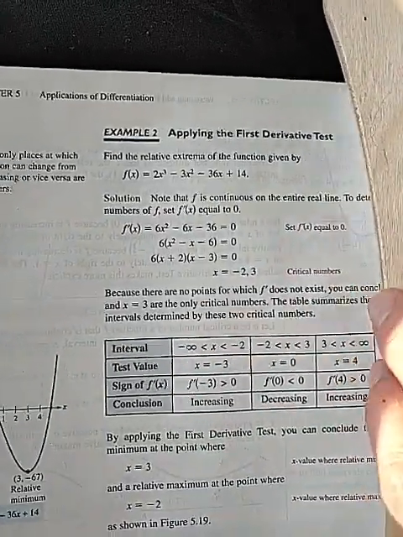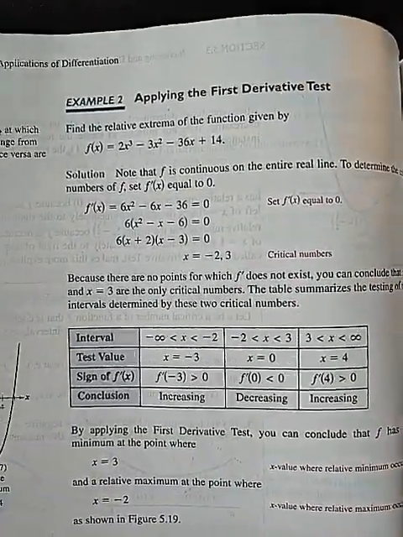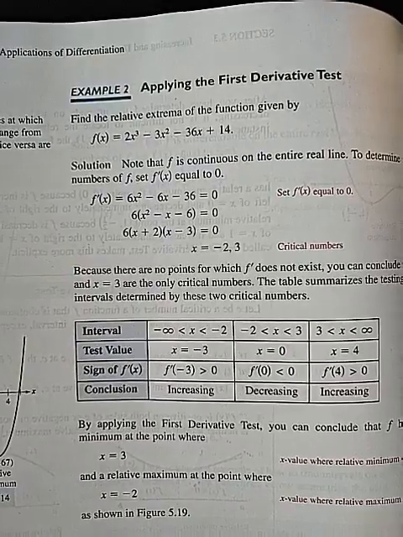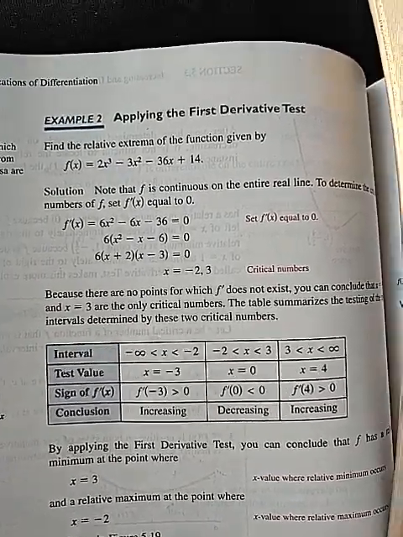Okay, so we're going to do a review of applying the first derivative test. And the question's going to say, find the relative extrema, and then they're going to give you a function.